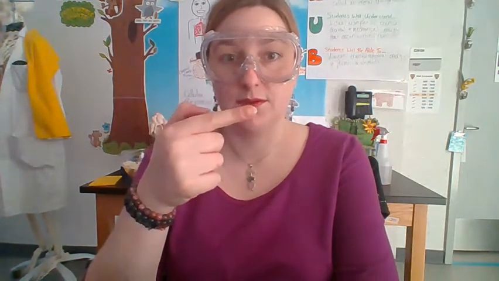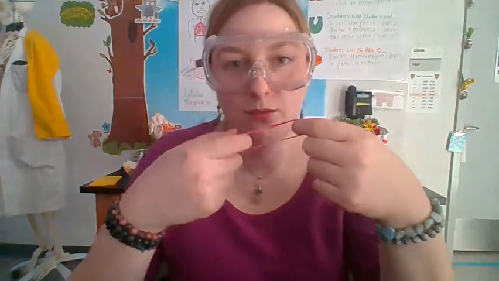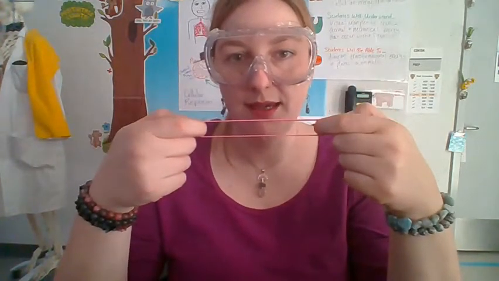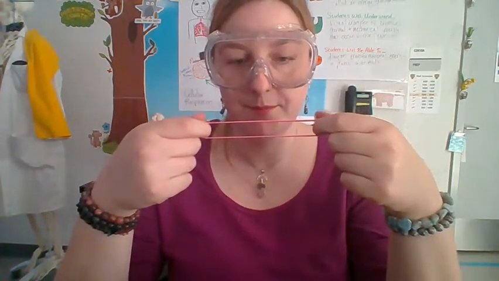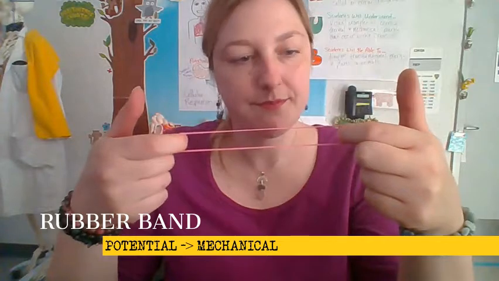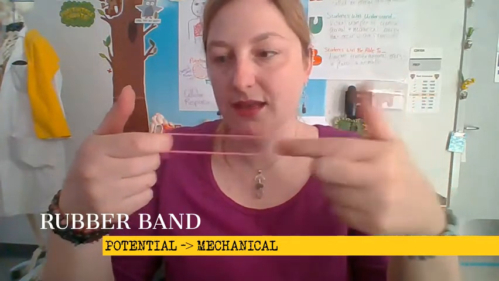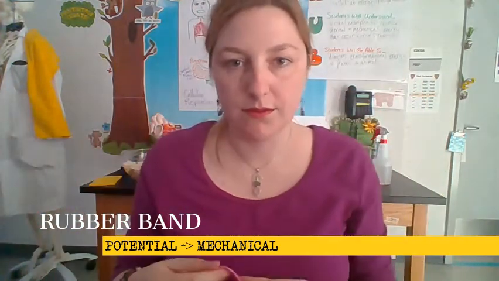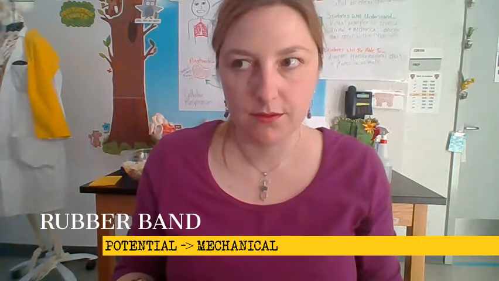However, I will show you that I'm stretching this rubber band between 2 fingers. Oh, and it shot. Okay, so I just launched this little rubber band. When I stretch this rubber band, I am making it store potential mechanical energy. Very good. So this is some potential energy, and that potential energy is getting launched into mechanical energy. So potential to mechanical.